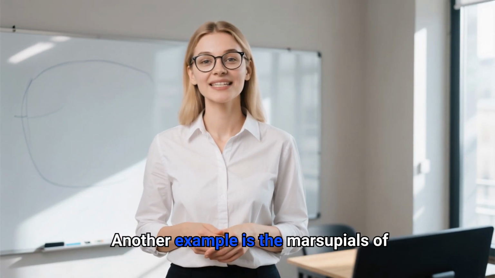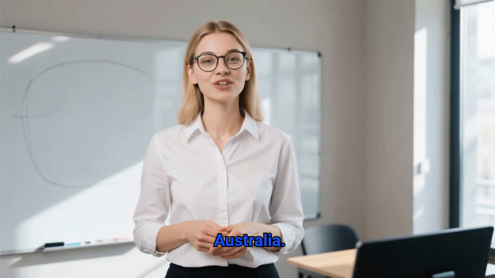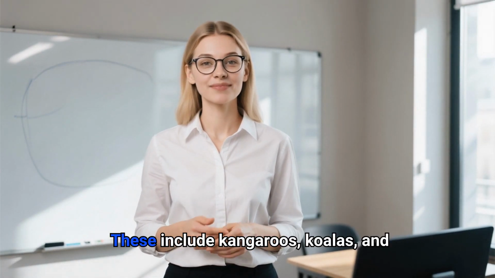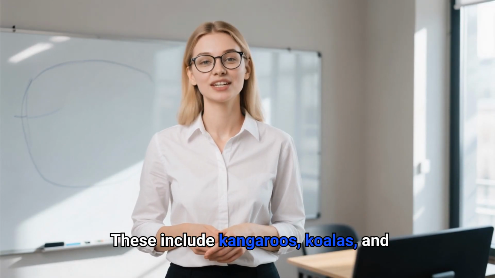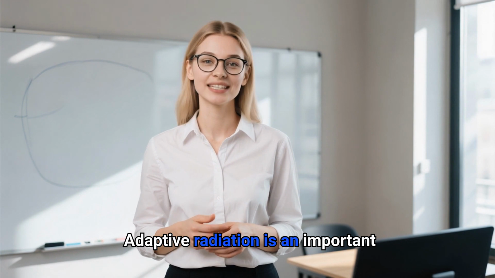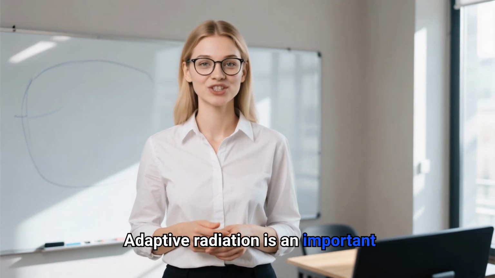Another example is the marsupials of Australia. They evolved into many different forms. These include kangaroos, koalas, and wombats. Adaptive radiation is an important pattern in evolution.